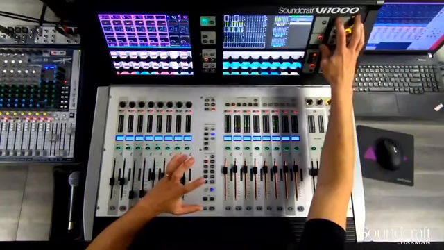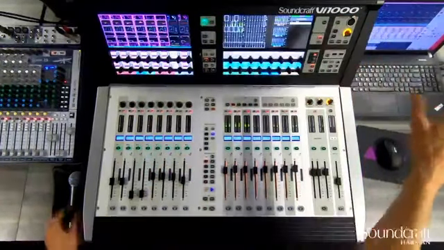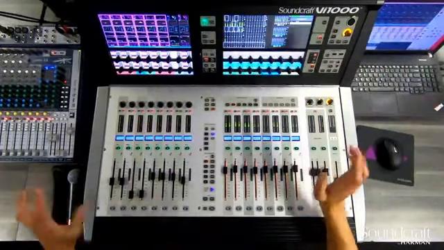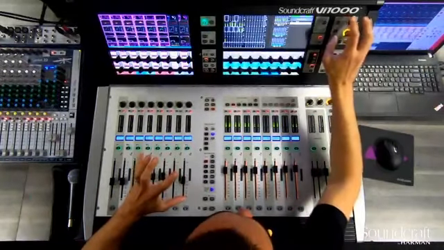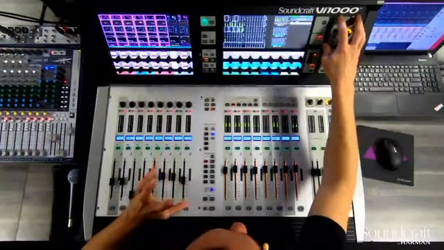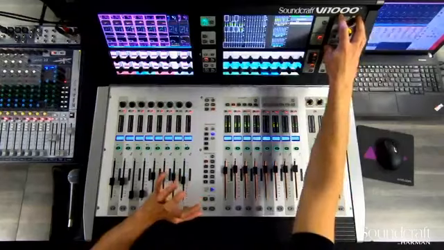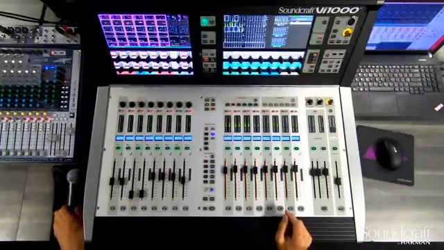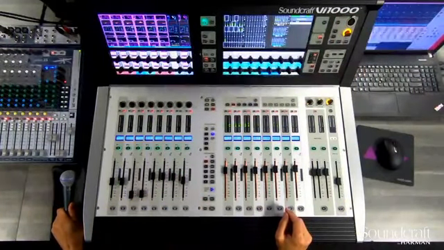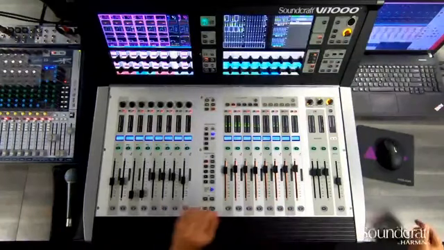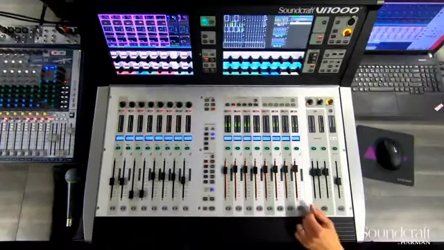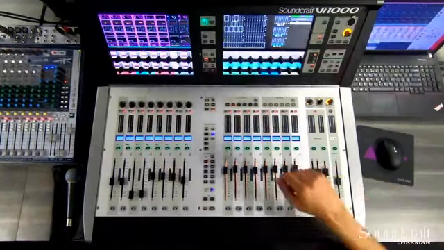Talkback section is up here. The easiest way to get the talkback going is in the following manner. And I'm going to actually ask Koketsu to help me quickly. On the back of the console, just unplug channel 1 quickly.